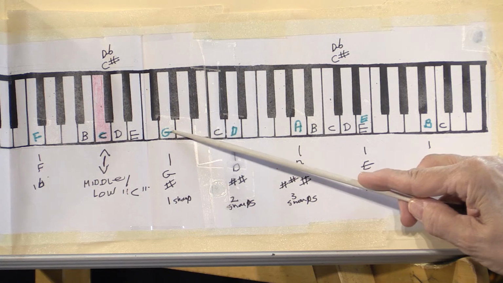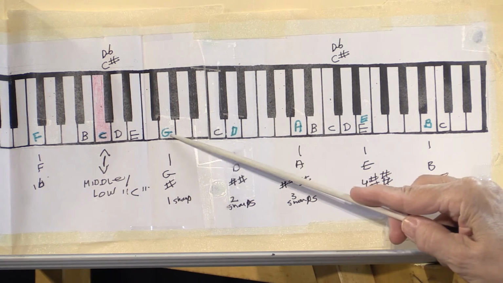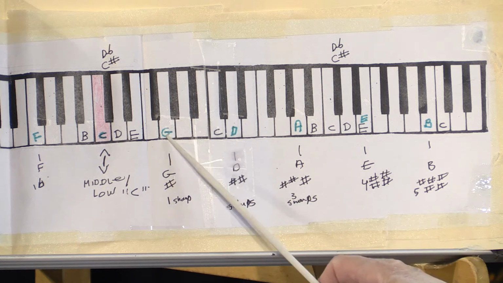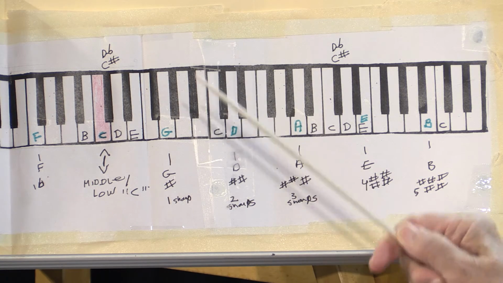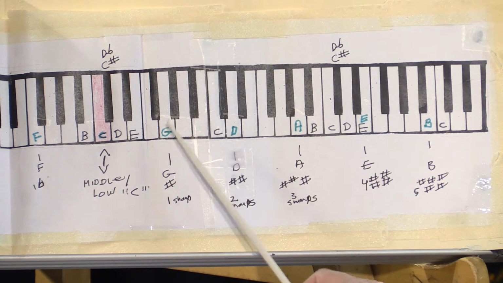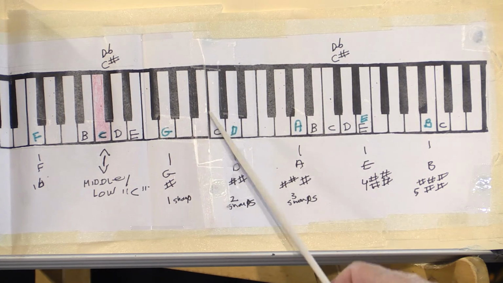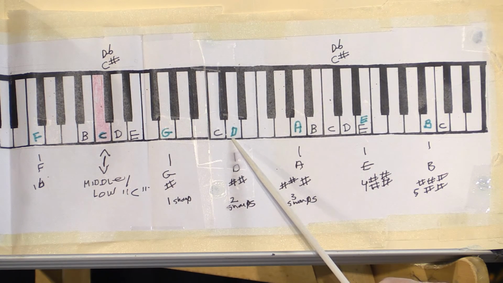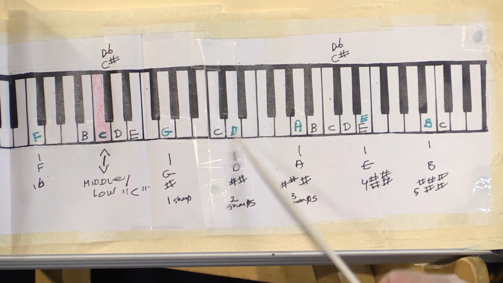That would be your first sharp. It would be the key of G, and it would be one sharp. So you start at G. You start in the same key that you left off. So I left off in key of G, so I'll start with G. G, A, B, C, D. Another 5 steps. All right, that's D.